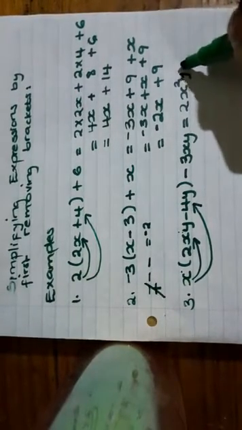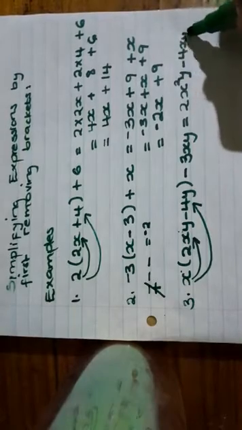We go to the second term now. X is multiplying 4y. That one is clearly known that it will be 4xy. Then we subtract 3xy.